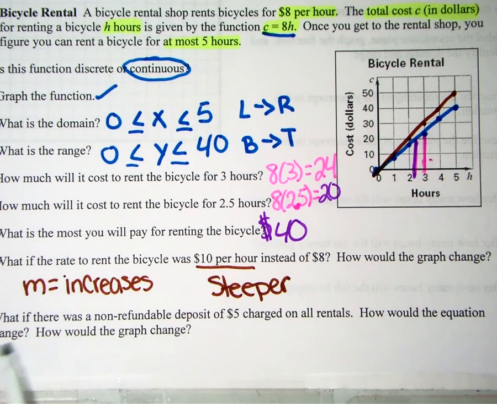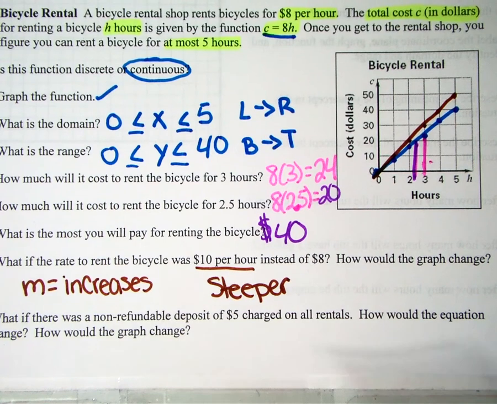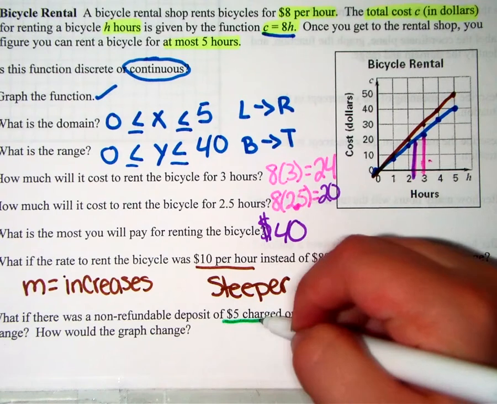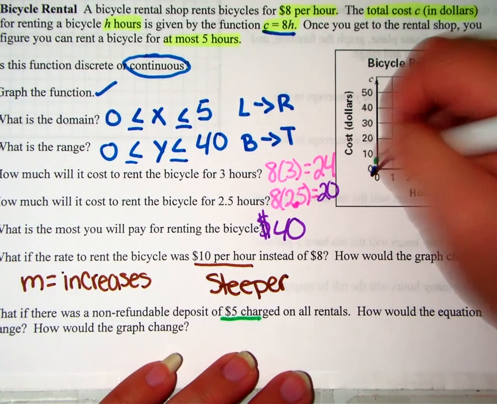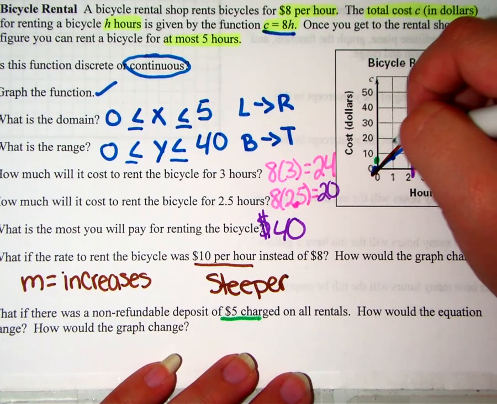So the last one says, what if there was a non-refundable deposit of $5 charged to all rentals? So this is like your initial fee. And we know anything that's talking about a starting point or an initial is considered what? Your y-intercept. So everything is going to be moved up.